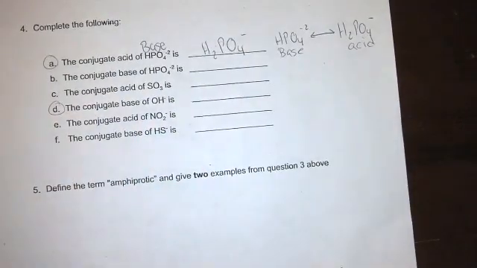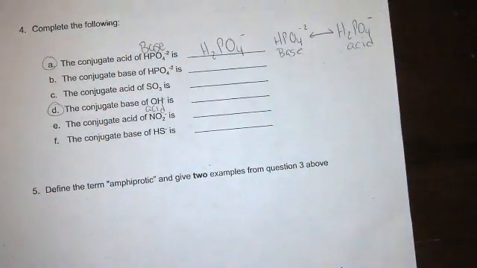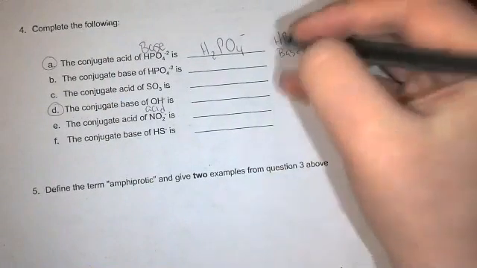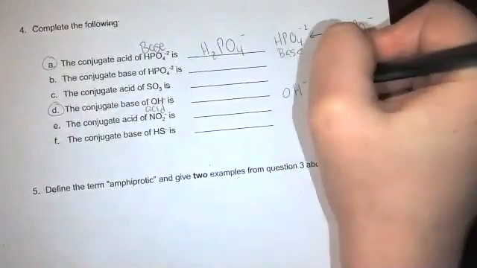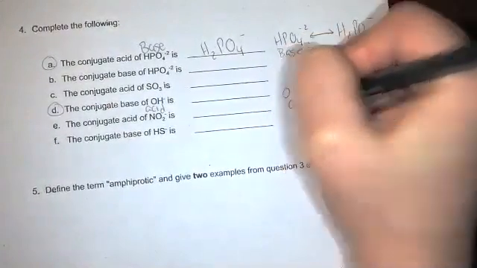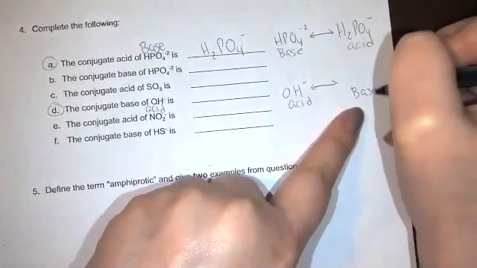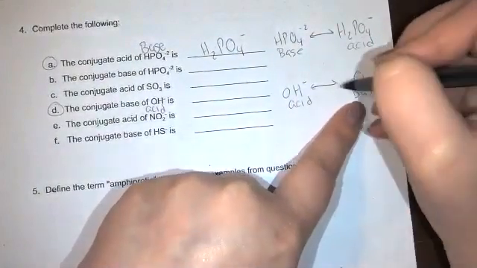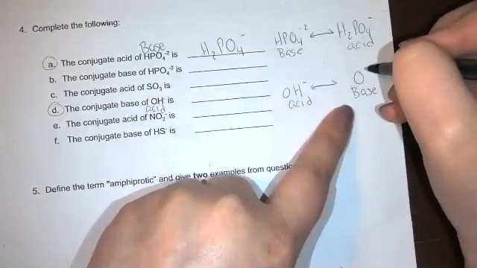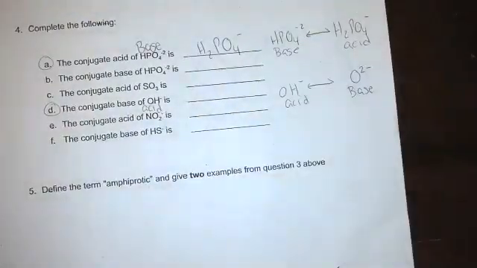Let's look at D. I'm looking for the conjugate base of hydroxide. So that means my hydroxide must actually be my acid, and my acid is going to be losing a proton. So this is my acid losing a proton to get my base, which means I'm losing the only proton I have, losing a positive charge, so I get just an oxide ion.